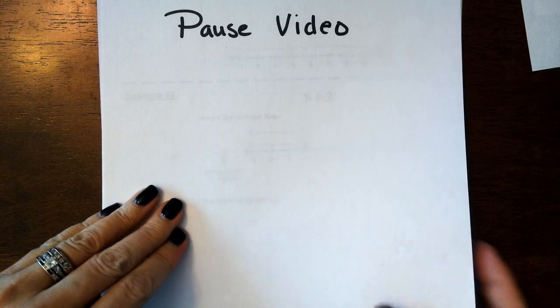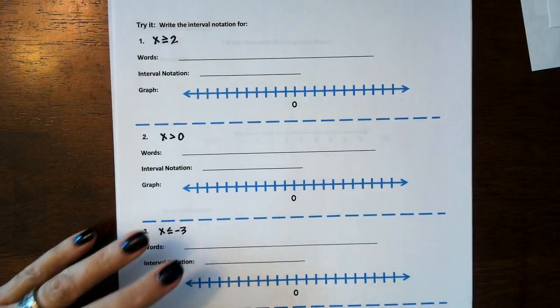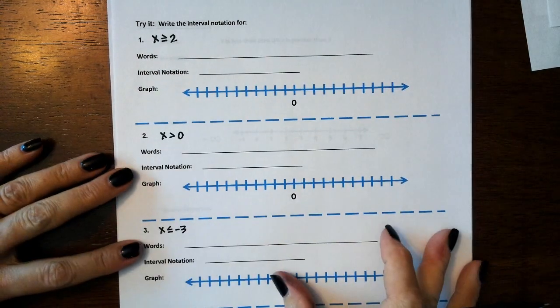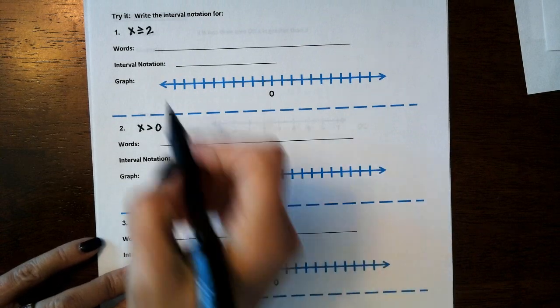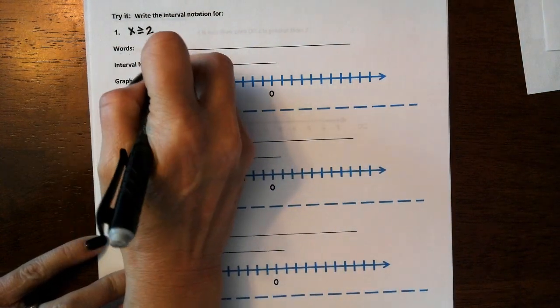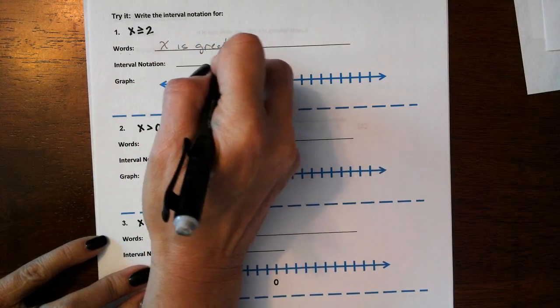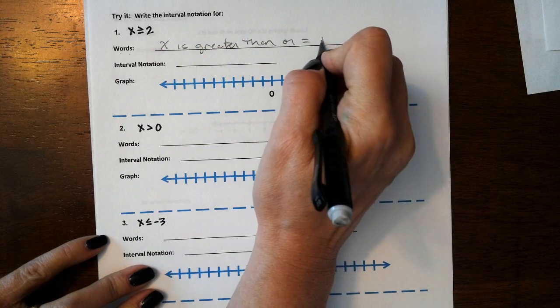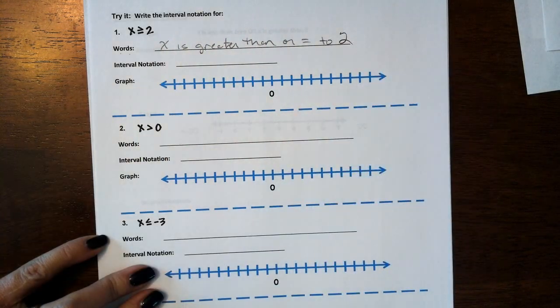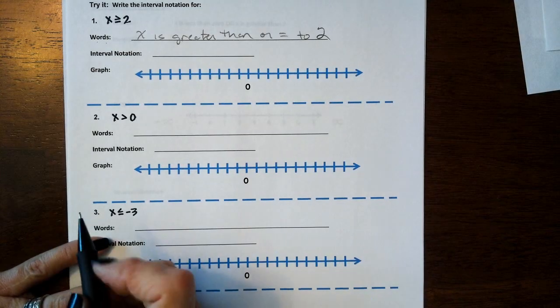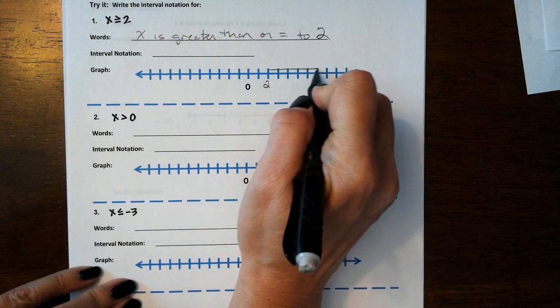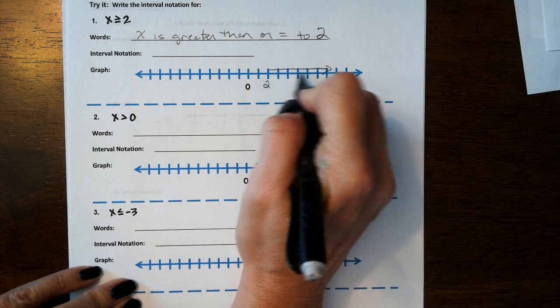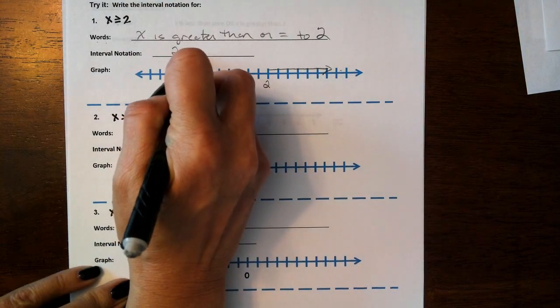All right. So let's take a look. I'm going to do the same thing here just to save time on the video, and I'm going to abbreviate even though I want you to write out the inequality in words because it's important that you understand the words. So this is easy. This is just x is greater than or equal to 2. Interval notation. Okay, so it's greater than, which means you're going to start at 2, and you're going to be going this way, right? So think of 2 to infinity.